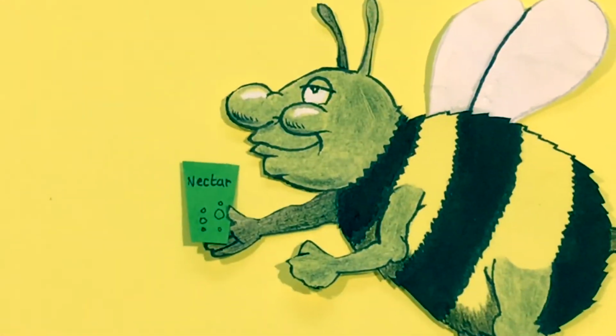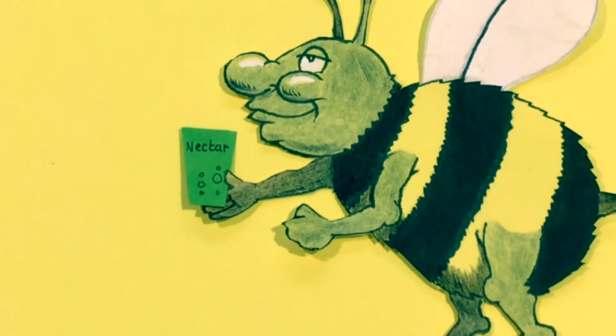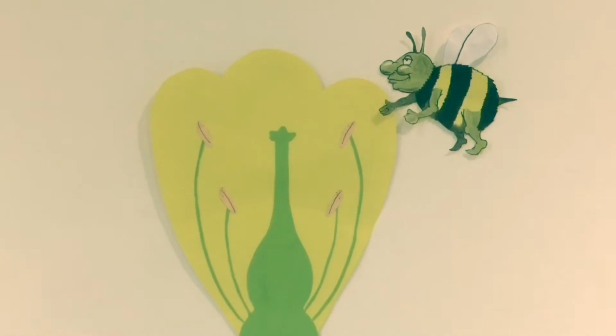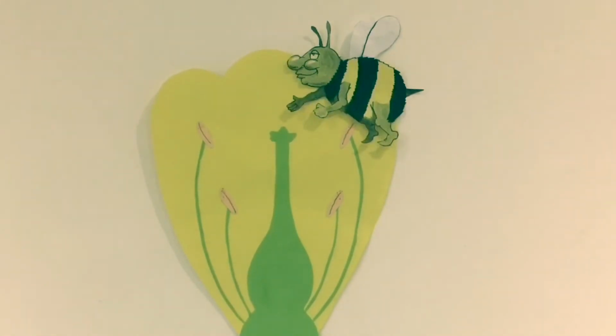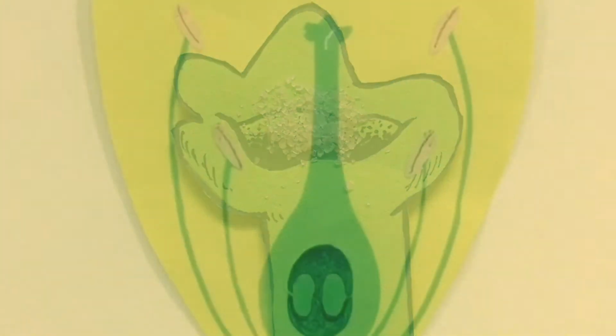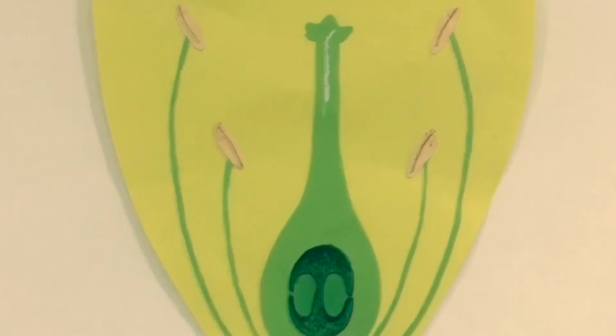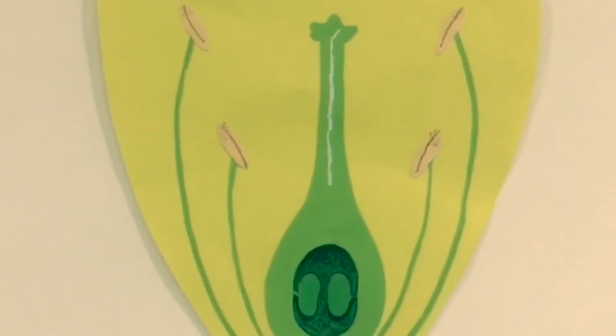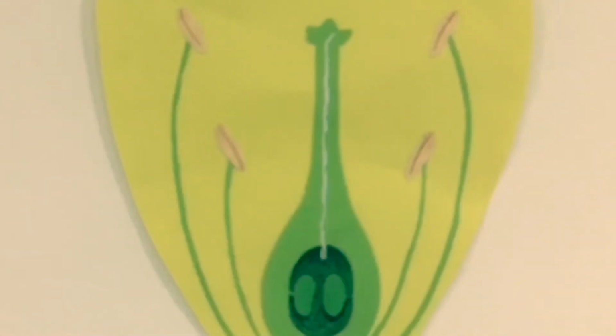So what's in it for the bees? Well, the bee gets a sweet tasting drink from the flower called nectar for its trouble. So every time a bee visits a flower, it brushes against the anther and moves the pollen to the stigma. Now that the pollen is on the stigma, it can send down a very fine tube all the way down the style into the ovaries and fertilise the flower.